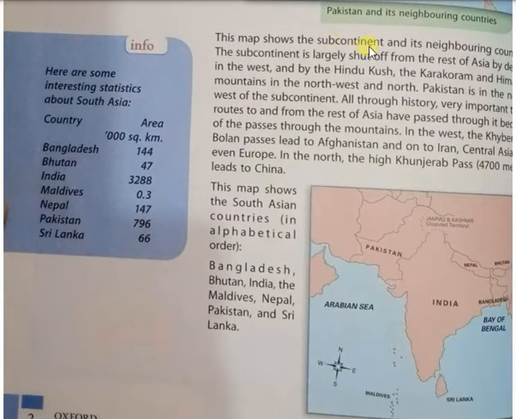This map shows the subcontinent and its neighboring countries. ये जो नक्शा है वो हमें बताता है बर-ए-आज़मों के बारे में and its neighboring countries और उसके जो हमसाया ममालिक हैं उनके बारे में.